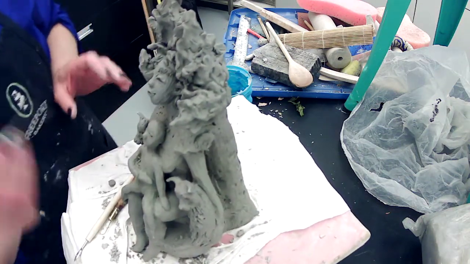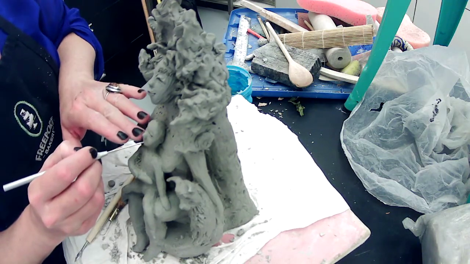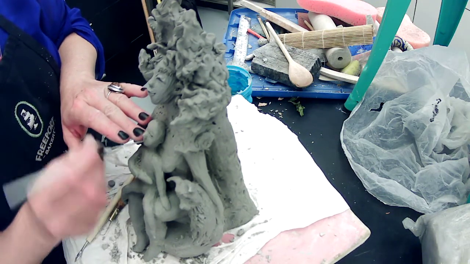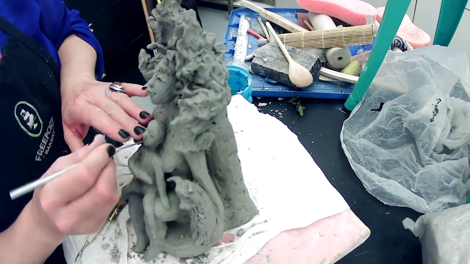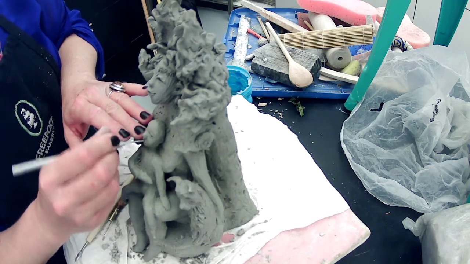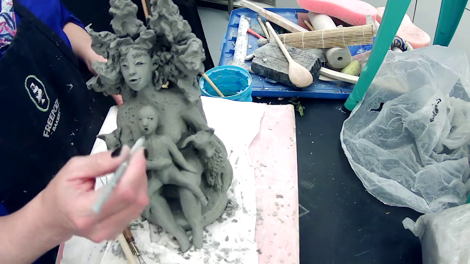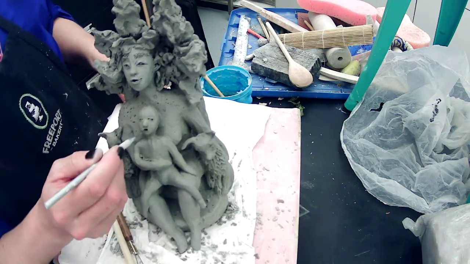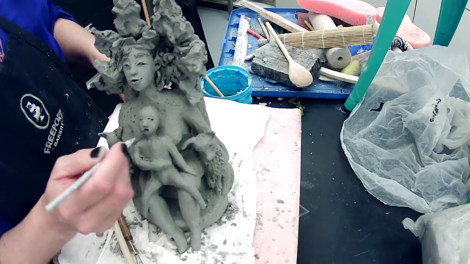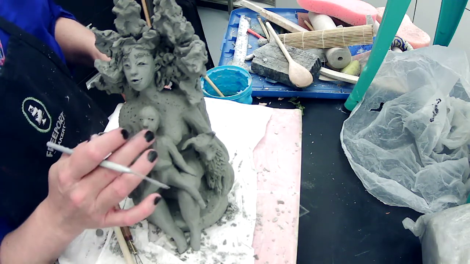Okay, so how do you do the mouth? Well, you want to first kind of create an opening. So I'll just take a tiny tool and I'll just actually push in and open up the mouth first. And then I'm going to add the upper and bottom lip as separate pieces of clay.